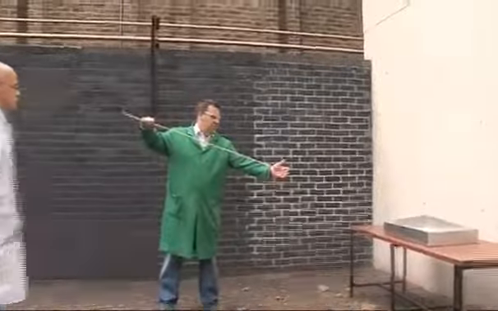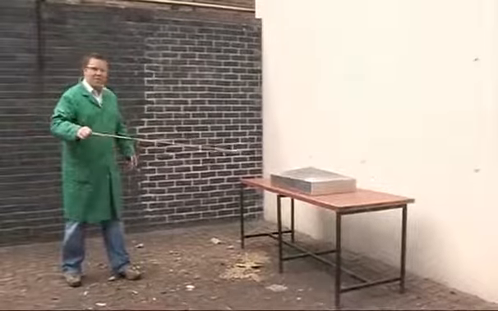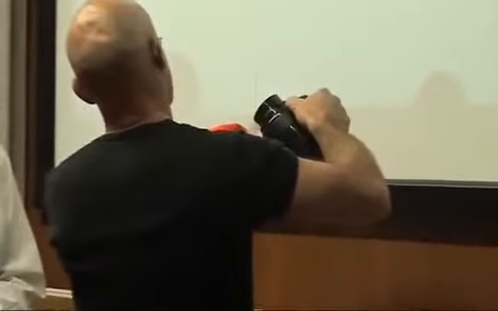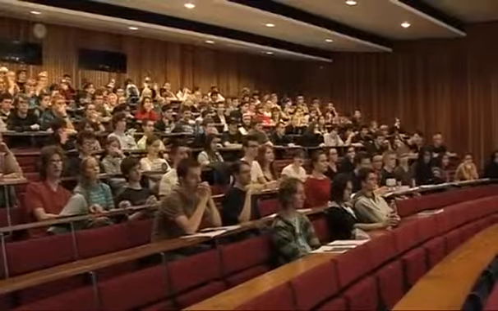So here we have a match on a stick, and I think you can see it's probably alight. So we have our fire, we have our oxygen, and we have our fuel. Now let's see what happens if we put them all together. The liquid oxygen. It's a very nice blue colour today. So now let's try it.